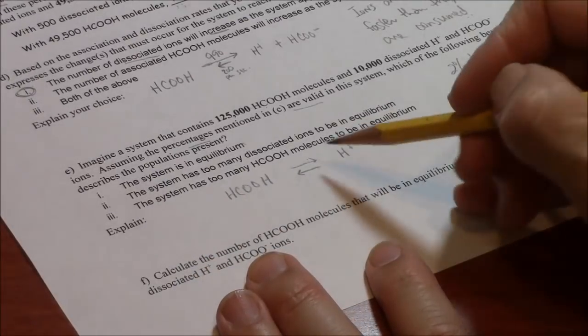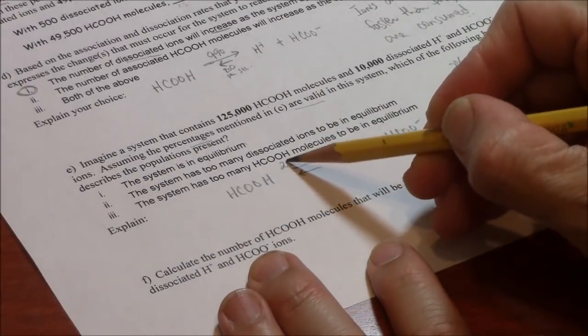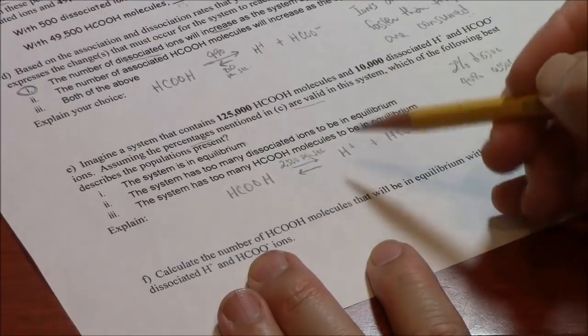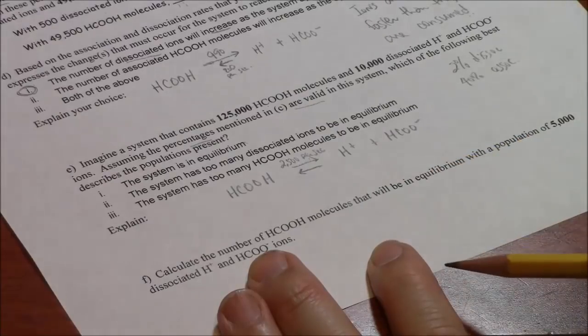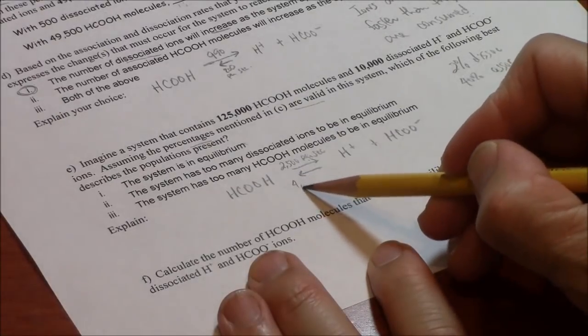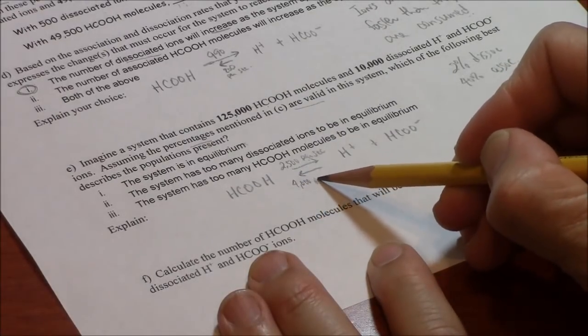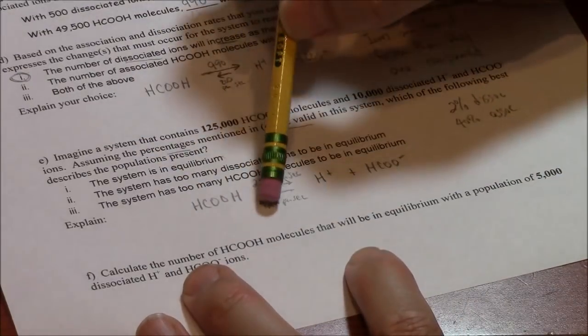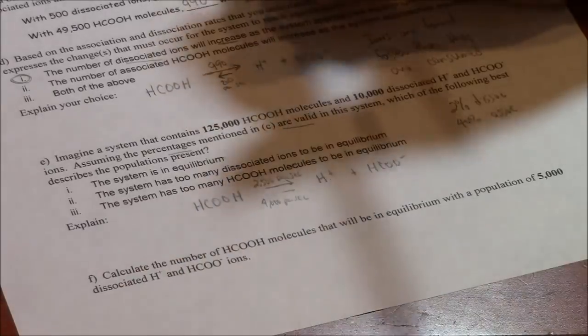Here's my analysis. I have 2,500 per second dissociating, and I have 4,000 per second reassociating. So in fact, this is not a good representation.